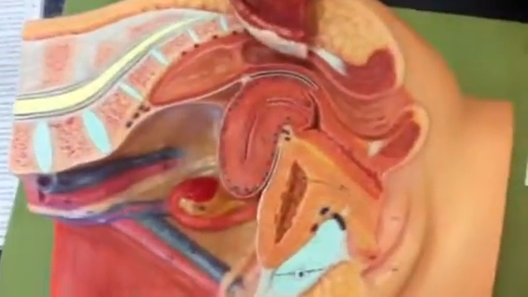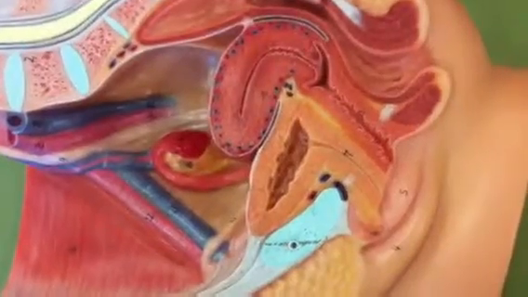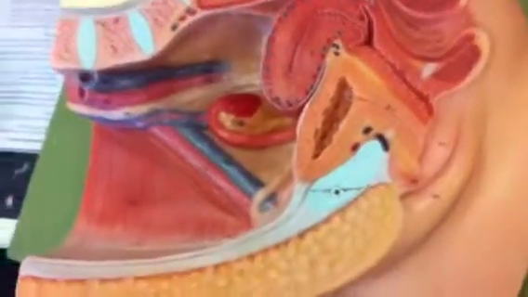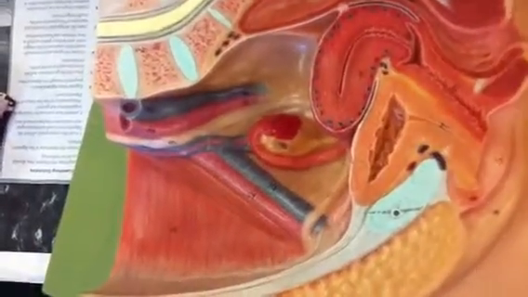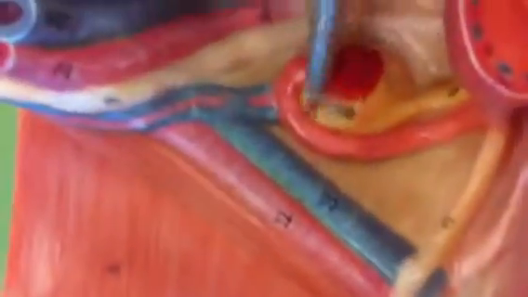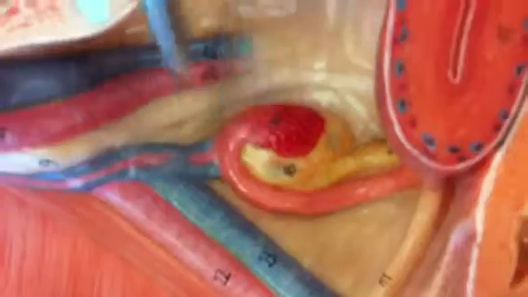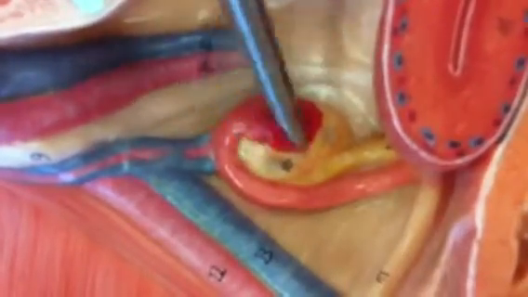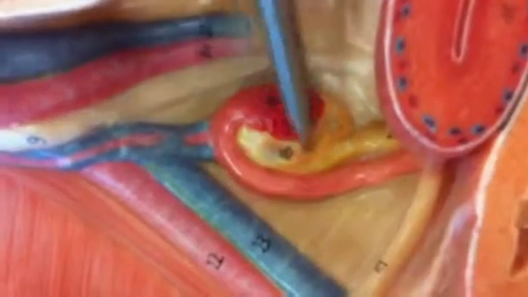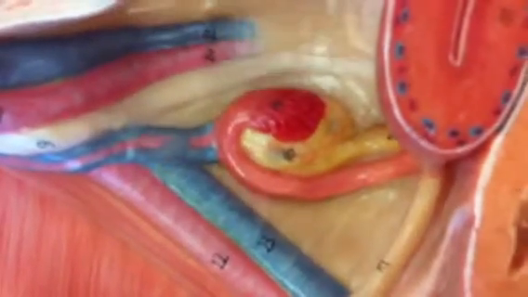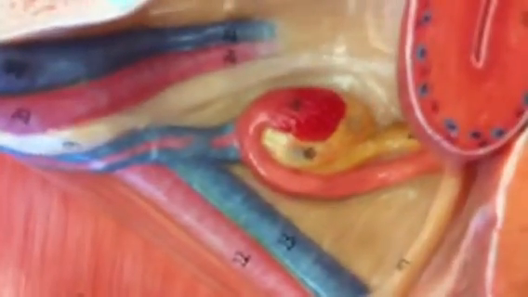This is the model of the female reproductive system. So here you can see one of the ovaries, and this is where the ovum will get released, and it'll get released into the abdominal cavity, and then the fallopian or uterine tubes will suck it up.